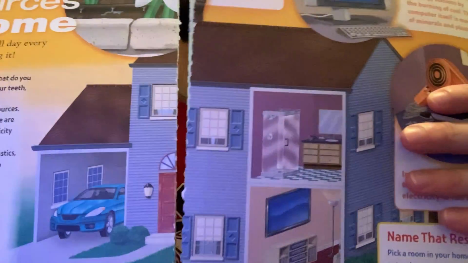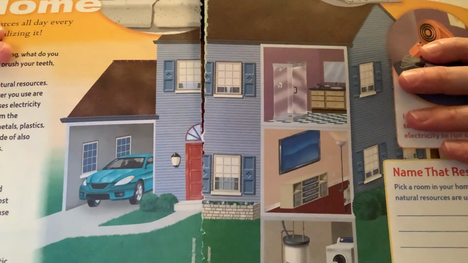If you put these two pages together, it kind of shows a diagram of a house. Okay, so we do use natural resources every day without even realizing it.